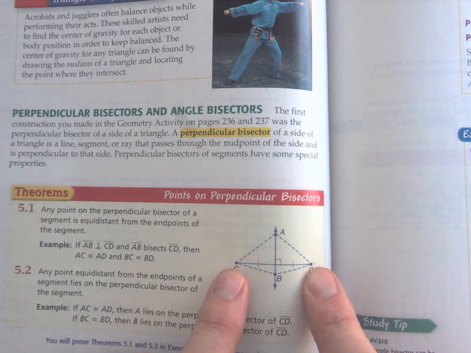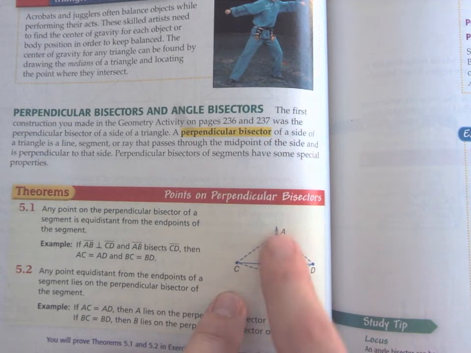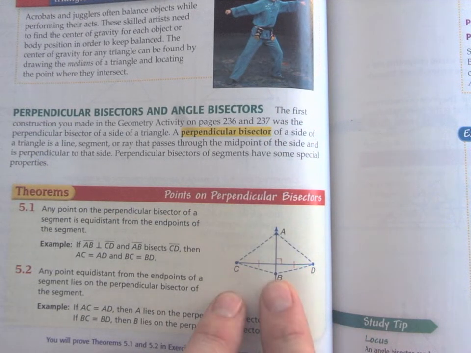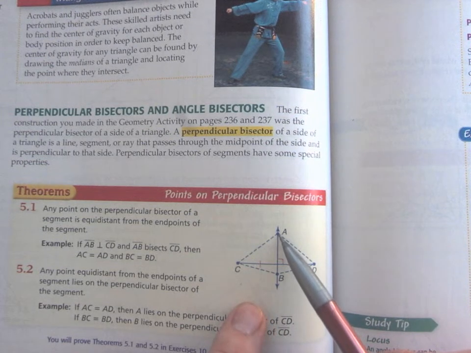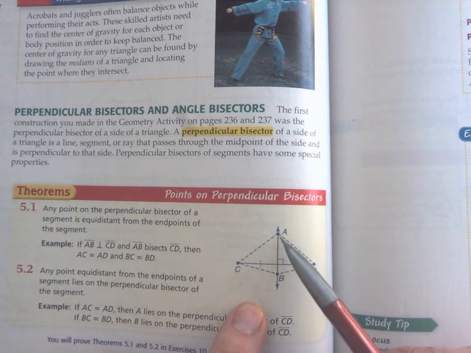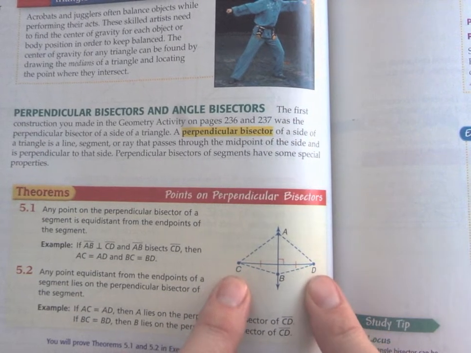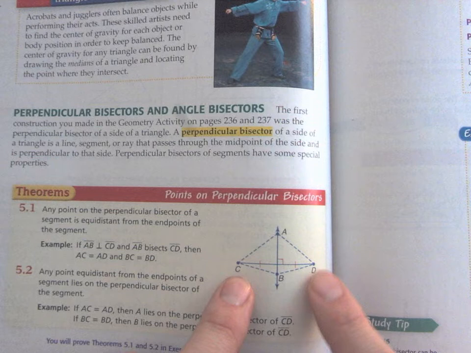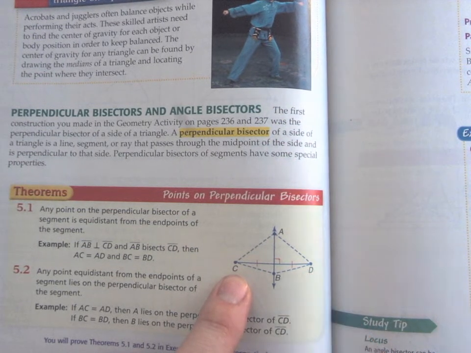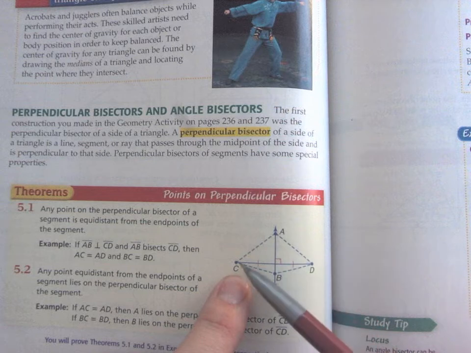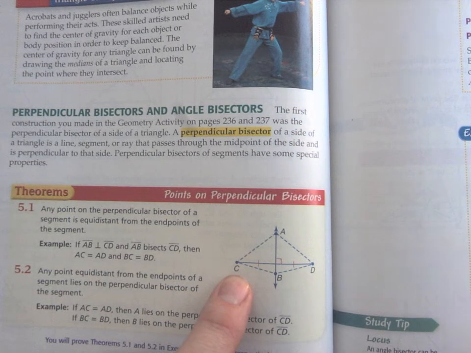That's the if part. If a segment has a perpendicular bisector, then the point on that perpendicular bisector, in this case A, actually could be B as well, but we're just going to talk about A, has to be equidistant from the endpoints, from C and D. Okay, equidistant means they're the same distance away. So what we're trying to prove here is that the distance from A to C is the same as the distance from A to D.